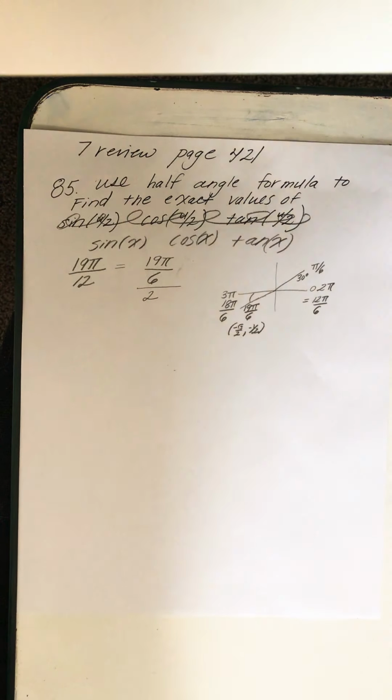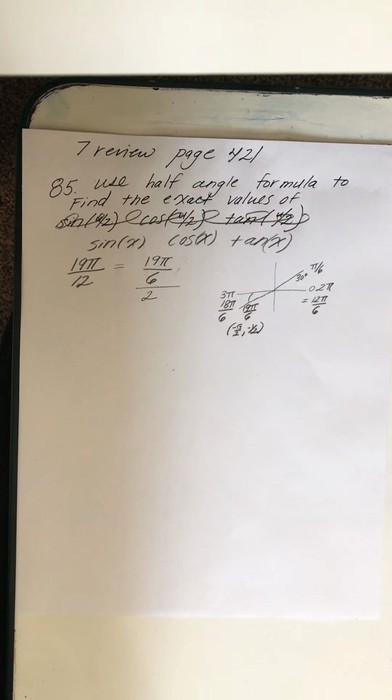Okay, this is on the review, problem 85. It says use half angle formulas to find the exact values of the sine, cosine, and tangent of 19 pi twelfths. So what I did was I took 19 pi twelfths and times it by 2, and that gives me 19 pi sixths.